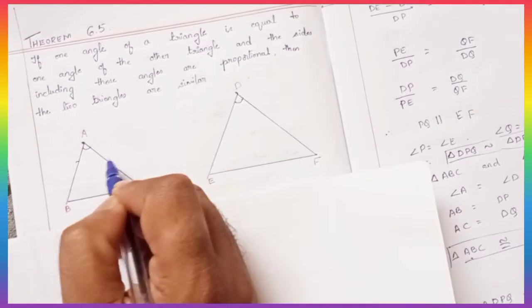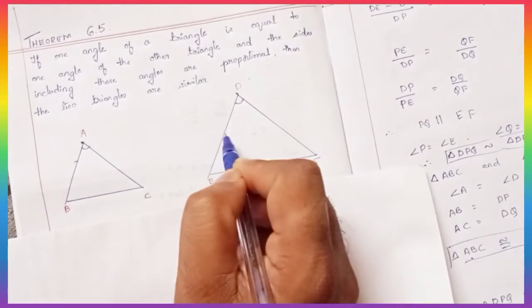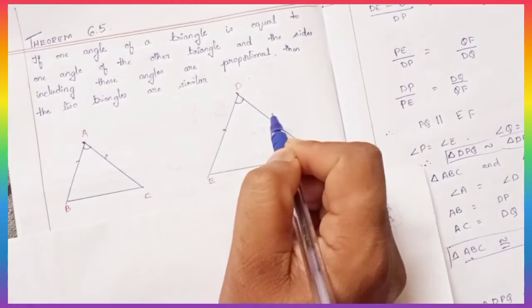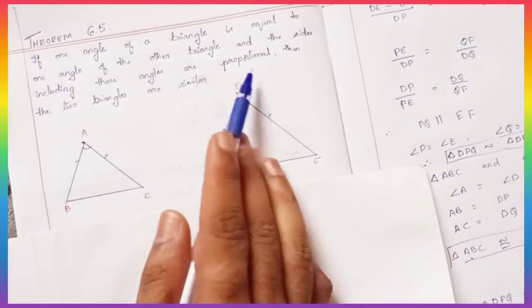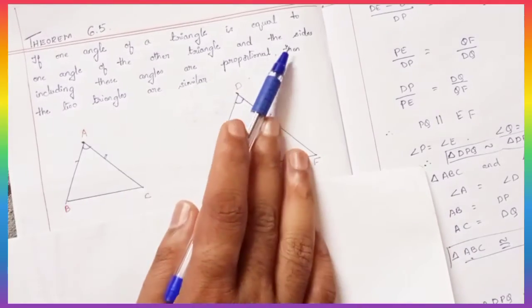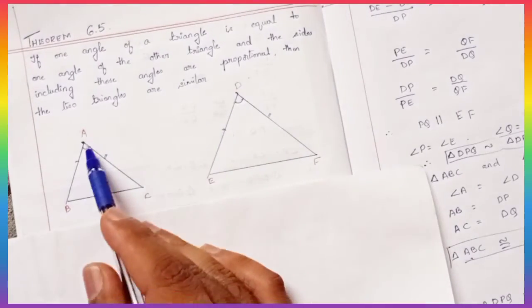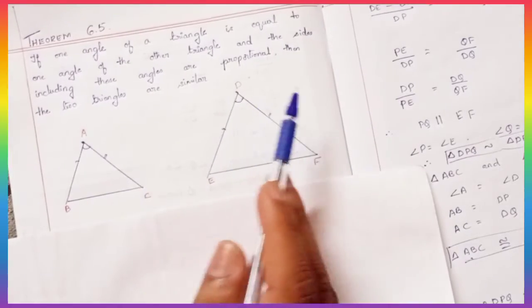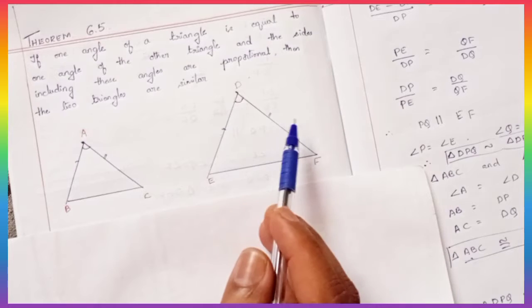So one is AB and here it is DE, and the other one is AC, here it is DF. The sides including these angles are in proportion, that is AB by DE is equal to AC by DF. So this is given. What we need to prove? Then these two triangles are similar to one another.